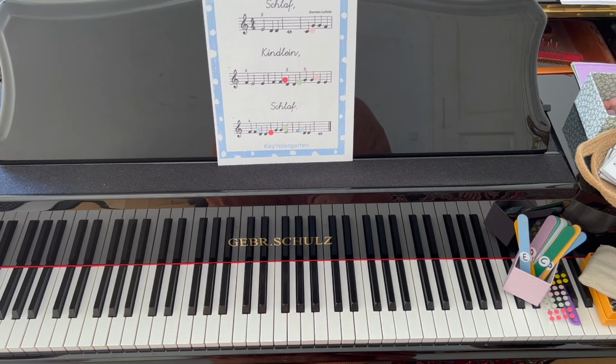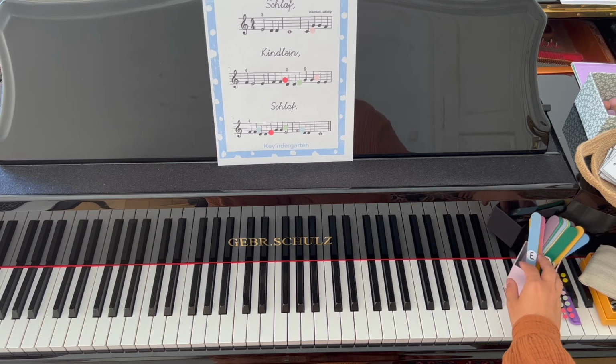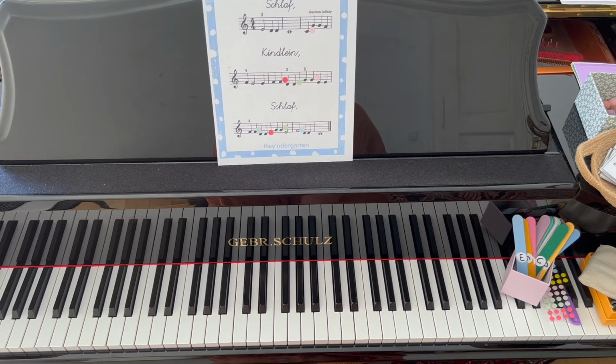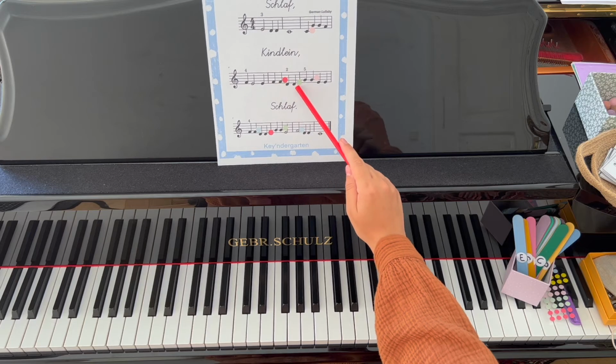So what makes this song a little bit trickier are all the skips. So that's why I've played this for you guys first. It has lots of skips in it, and that makes this song might take actually a little bit longer until it sounds really, really good, because it might need to get practiced a bit more than the other songs that we've played.